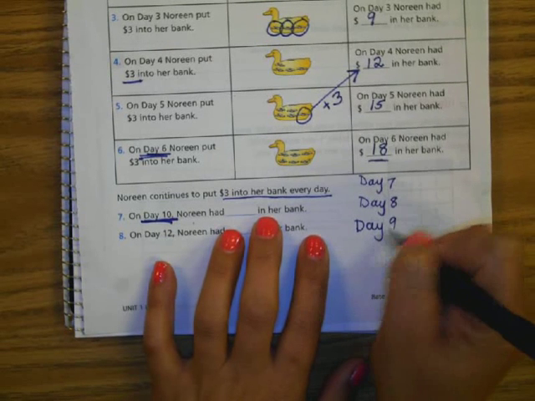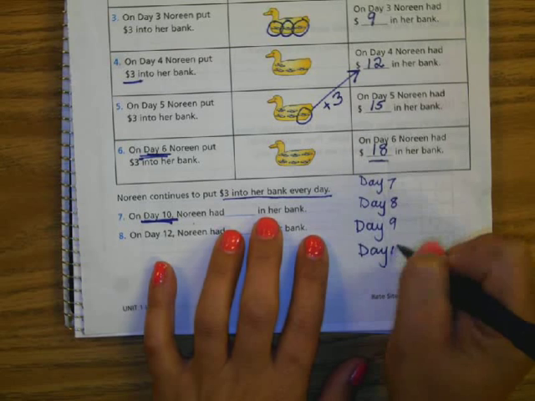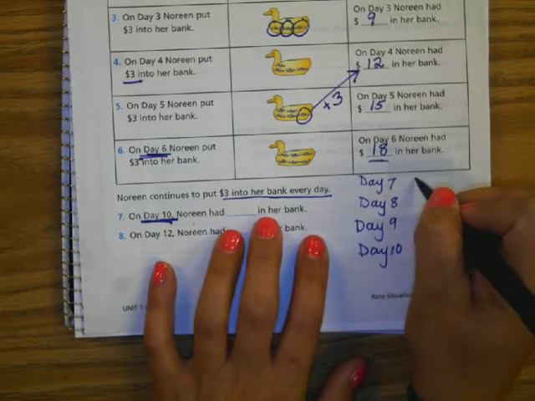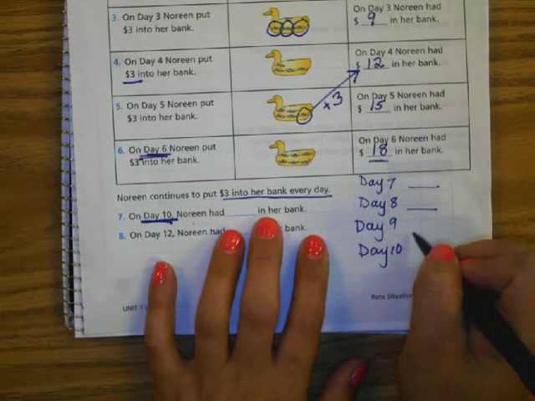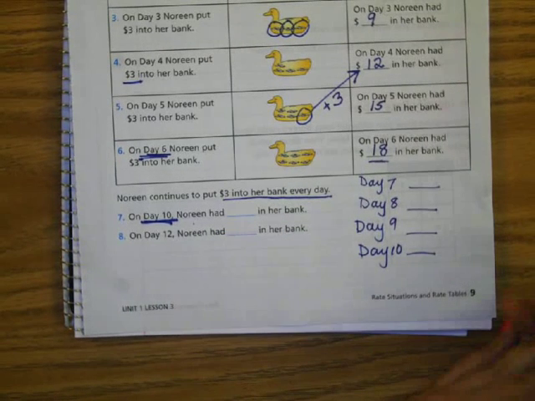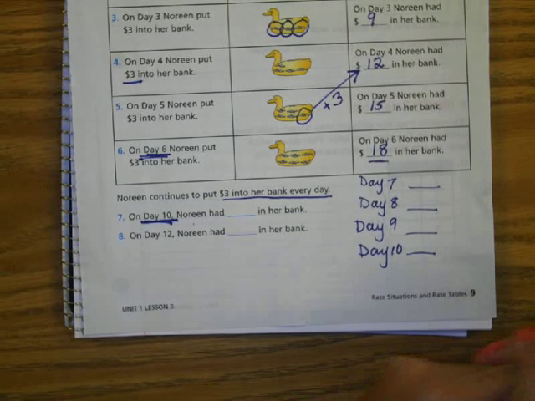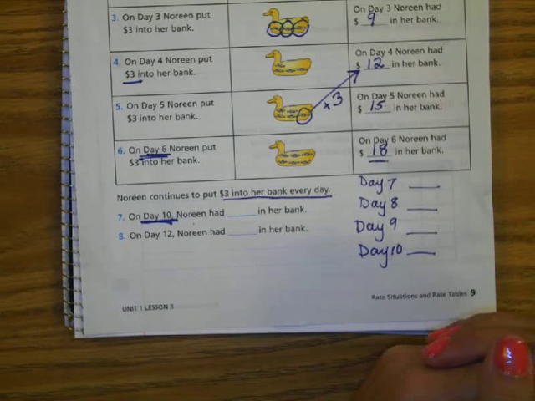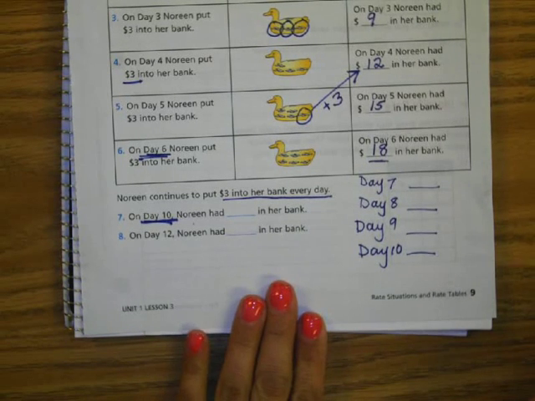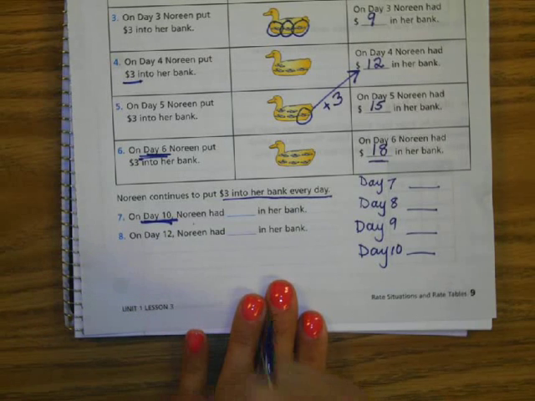10 times 3? How do you know? Oh, so each day we're adding $3. Let me see if Eliza's method works. I'm going to come up here to day 1. We added $3, right? So day 1 times 3.